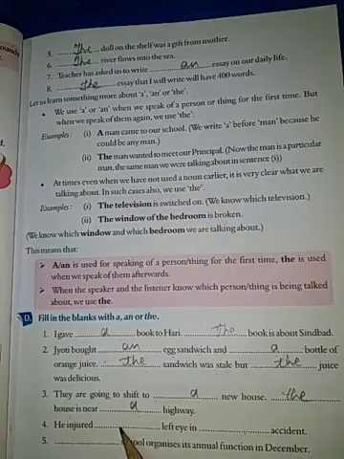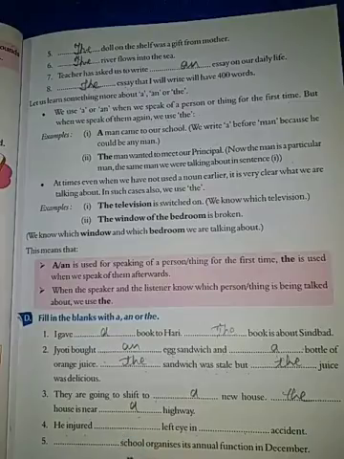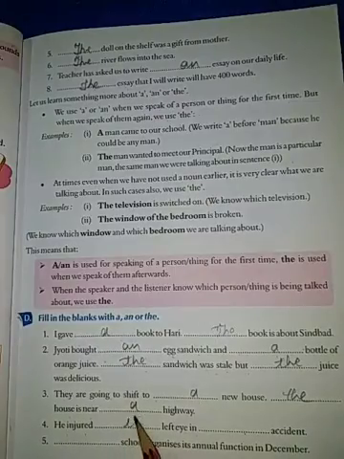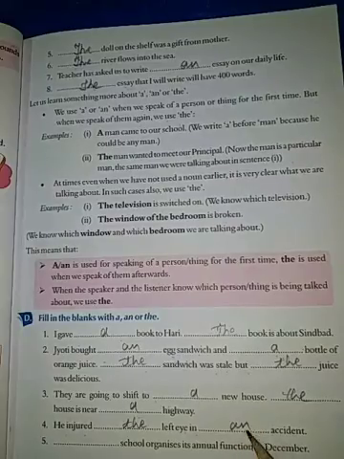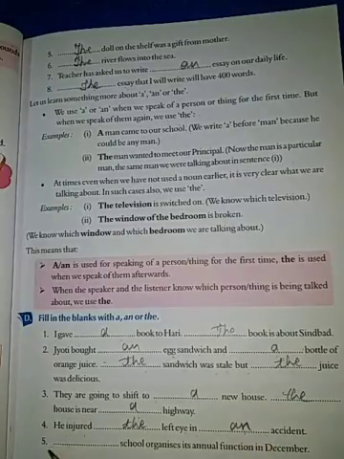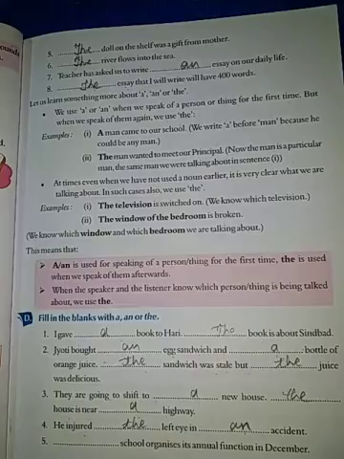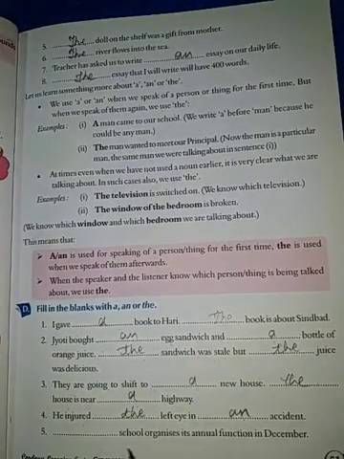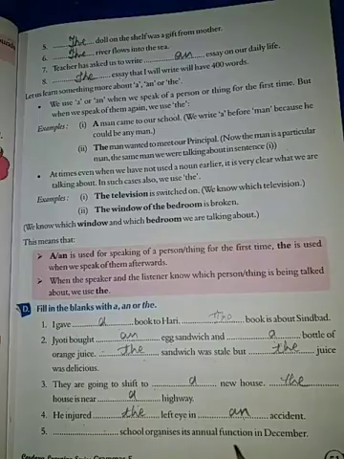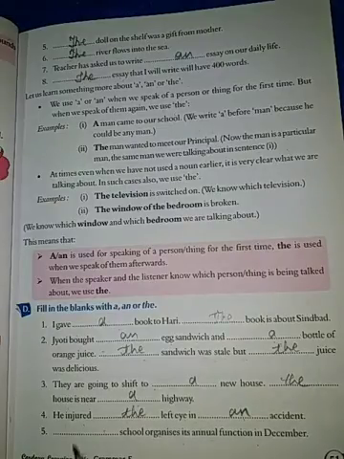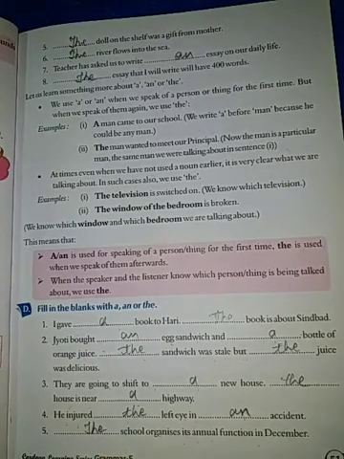He injured the left eye in an accident. Next is dash school organizes its annual function in December. The, here we use the because we are talking about a particular school.